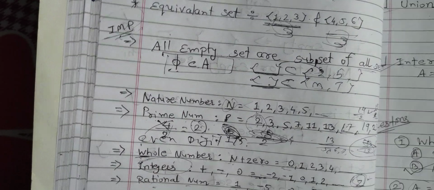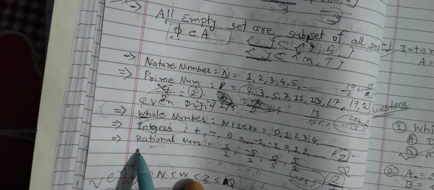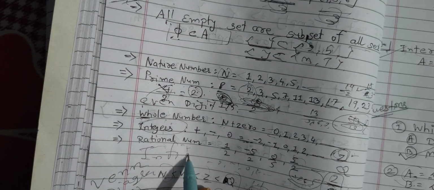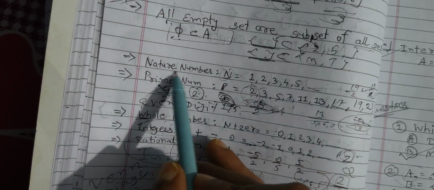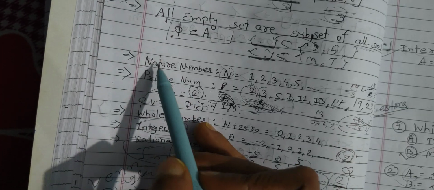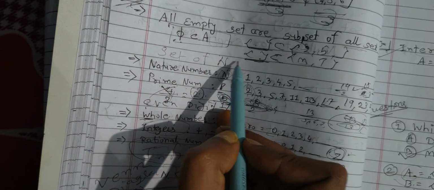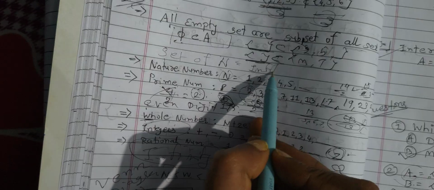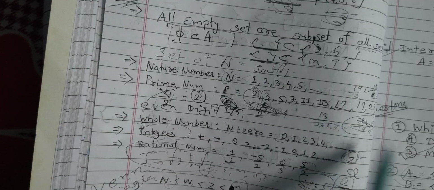Just look here. One more thing, all the numbers which we learned here, like natural numbers, prime numbers, whole numbers, integers, rational numbers, these are all infinity, right? Natural numbers 1, 2, 3 are infinite, prime numbers are infinite, it goes and goes and goes. So when someone says the natural numbers set N, it is an infinity set. All these numbers are infinite, so we can call them infinity sets.